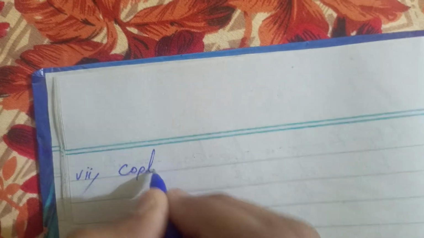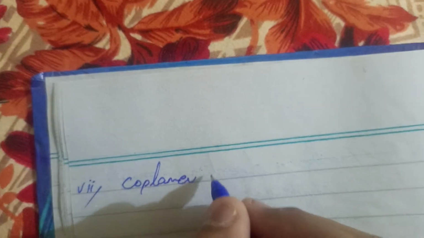Okay, so this is the definition. The seventh vector that we have is the coplanar vector. So what does it say? It is the same as the collinear, but totally different. As we talked about, the vectors should lie on the same line.